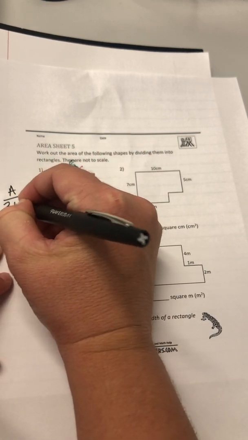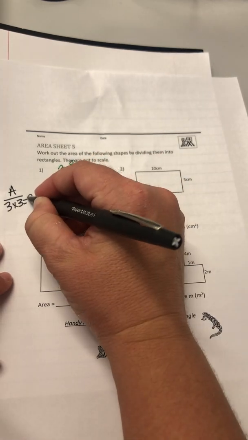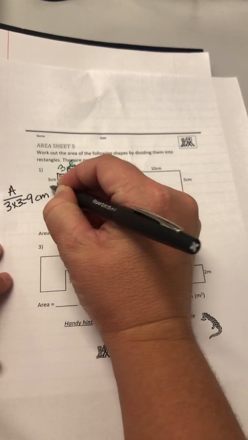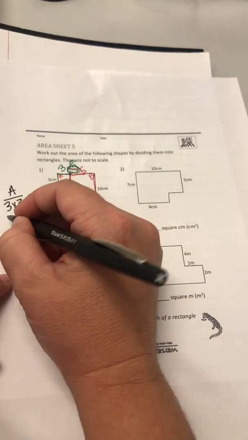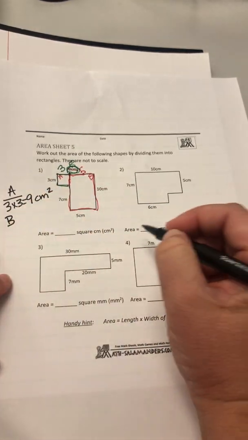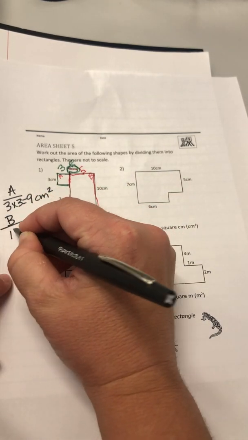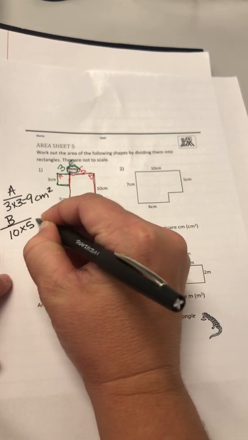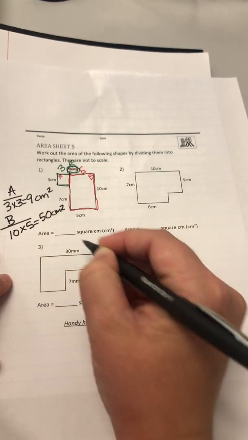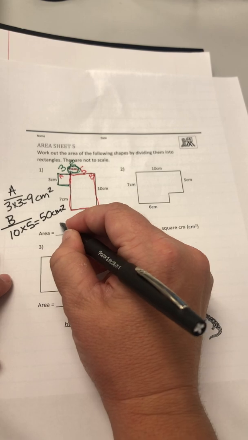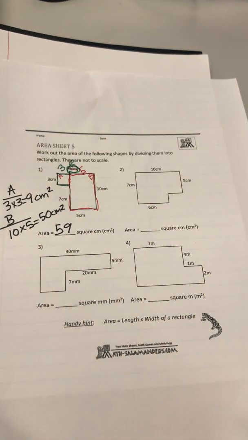3 times 3, which would be what? 9. 9 centimeters squared. All right, that's A. Now we got to do figure B. Figure B is a 10 by 5. So 10 times 5, 50 centimeters square. So both of them together is 59 square centimeters, or centimeters squared.